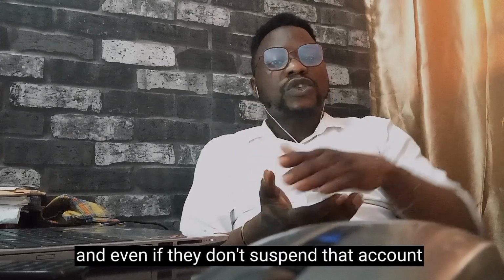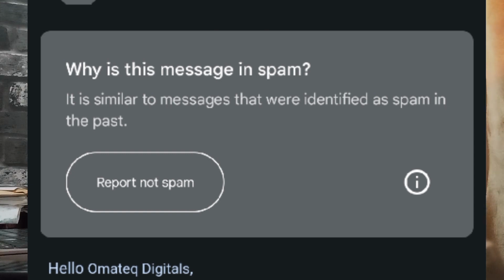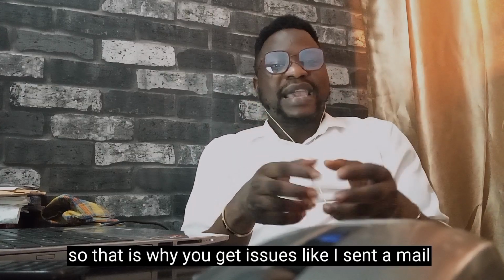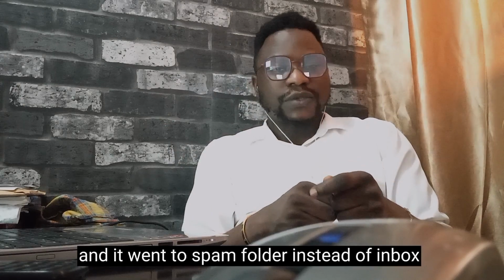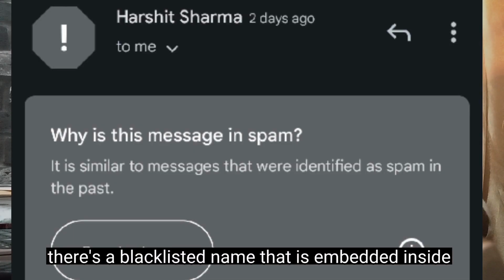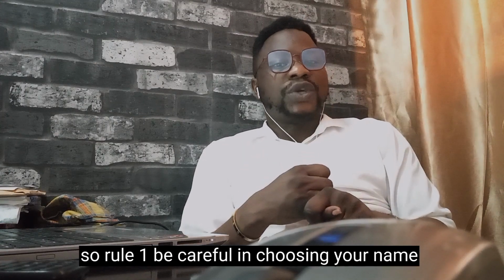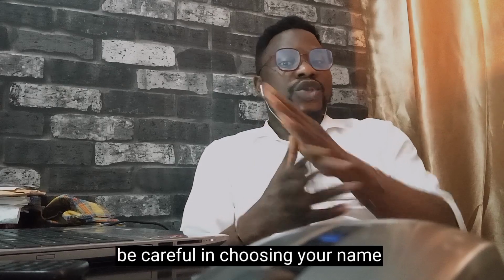And even if they don't suspend that account, any mail that is coming to that account will go directly to the spam folder. So that is why you get issues like, I sent a mail and it went to the spam folder instead of the inbox. It was because in your domain name there is a blacklisted name that is embedded inside. So rule one, be careful in choosing your name.